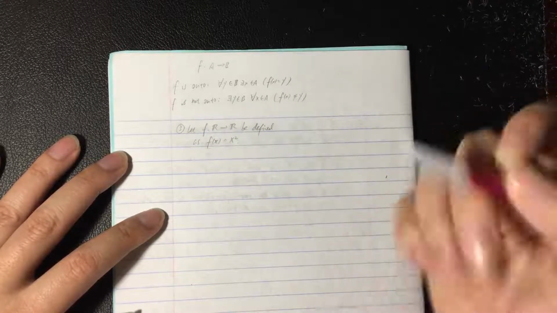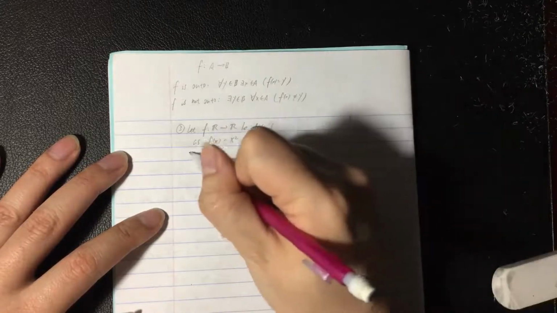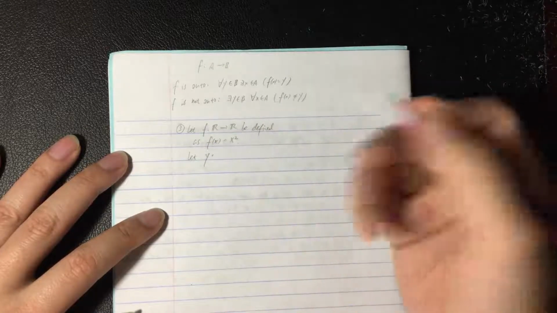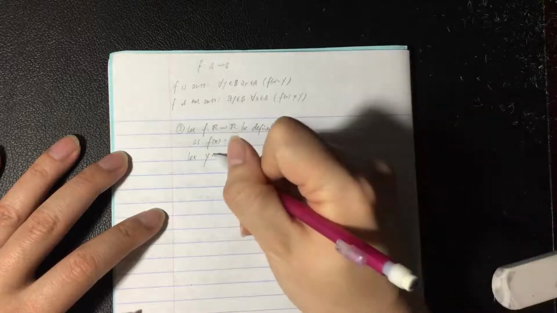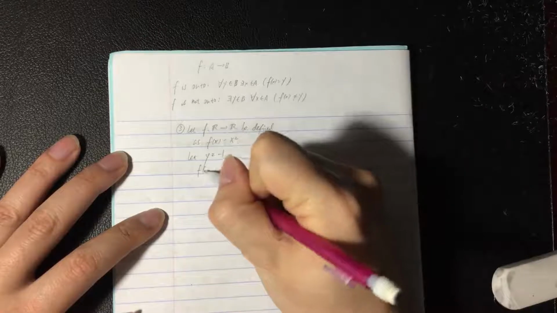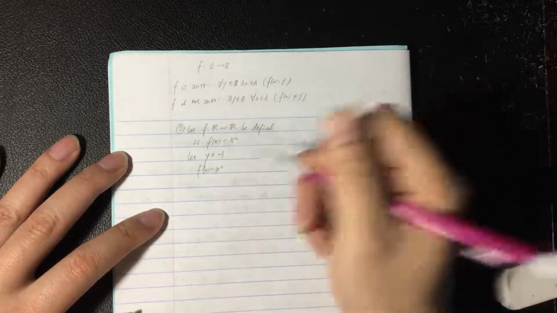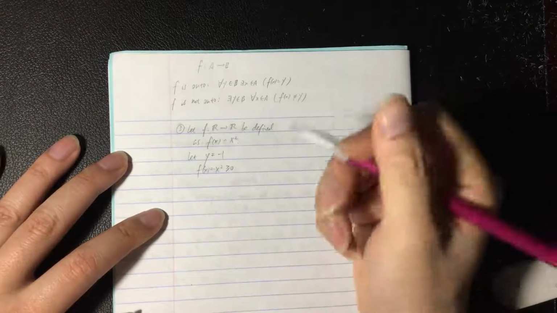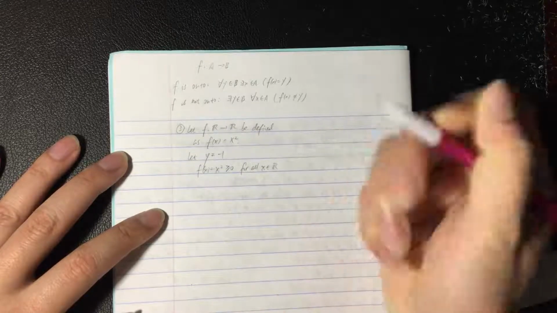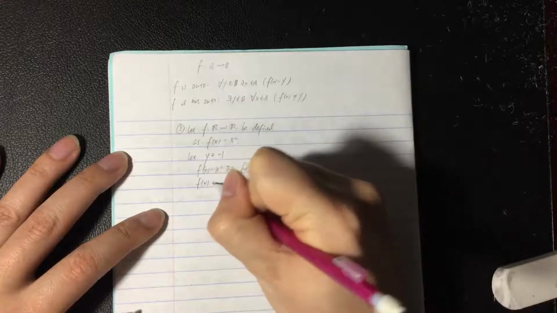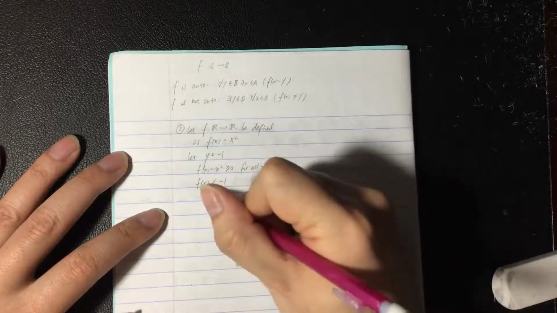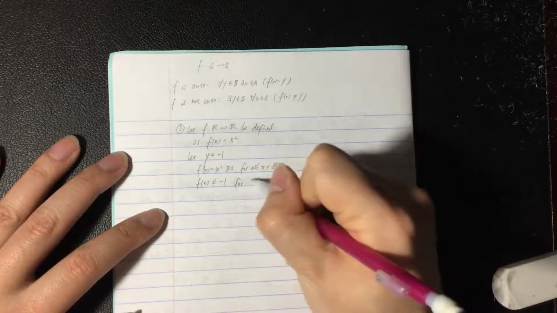To show a function is not onto, we'll give an example. We know this function cannot be a negative number. x squared cannot be a negative number. So let y equal -1. Then f of x equals x squared, which is always greater than or equal to 0 for all x in the domain. So f of x cannot be -1. Something greater than or equal to 0 cannot be -1.